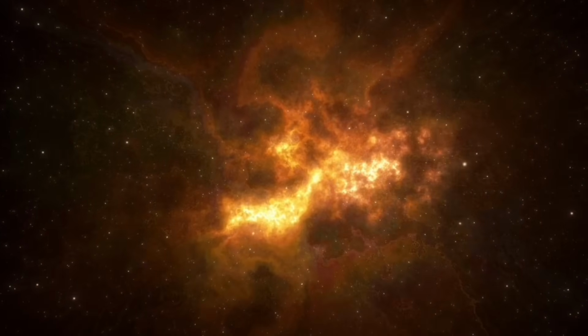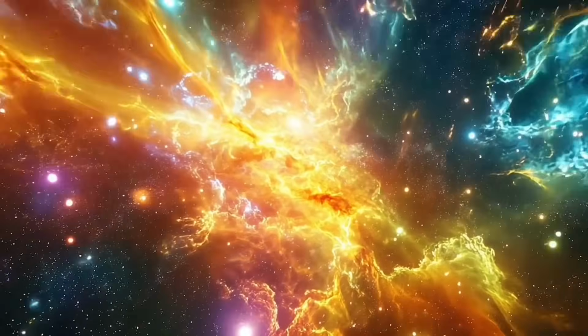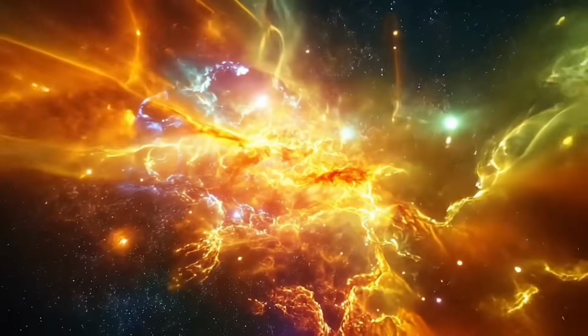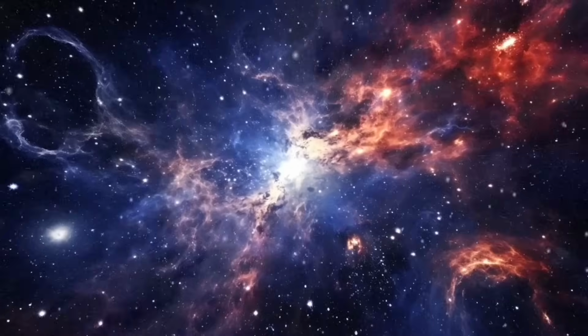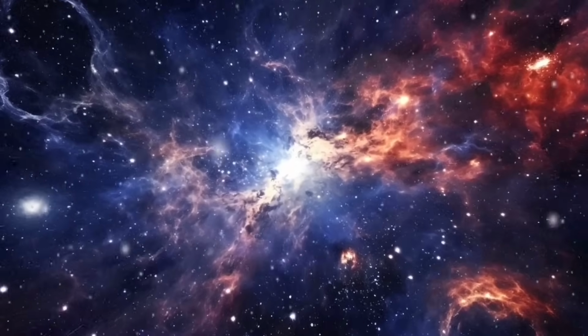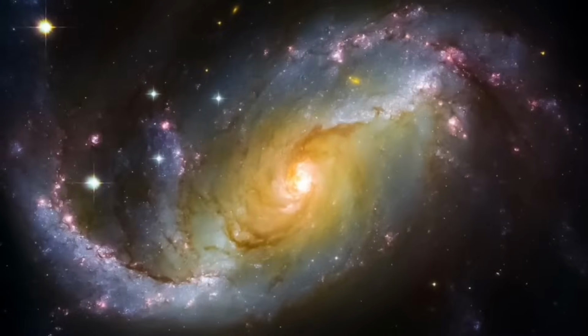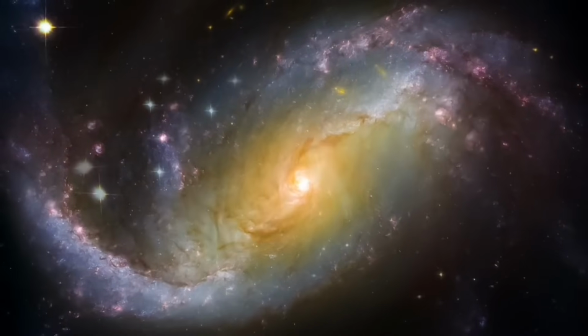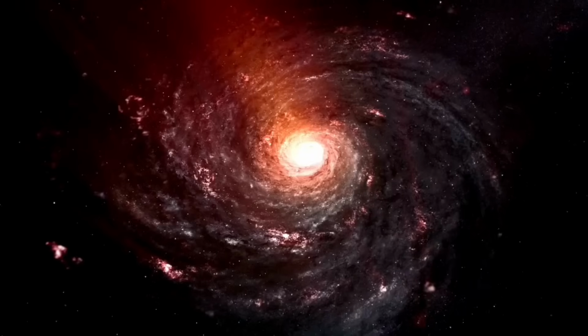Intriguingly, the dark matter halo is not thought to be entirely smooth. Computer simulations suggest it may contain substructures, clumps and filaments of dark matter that reflect the processes by which the Milky Way assembled itself. Some of these subhalos may still host faint dwarf galaxies or streams of stars, while others may exist purely as gravitational anomalies, invisible except for the way they subtly disturb the motions of stars and gas.